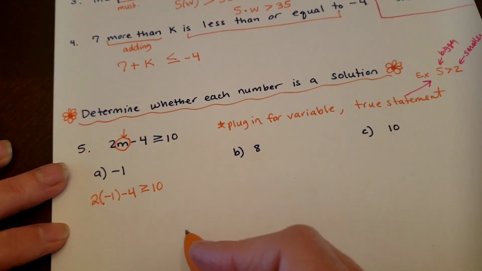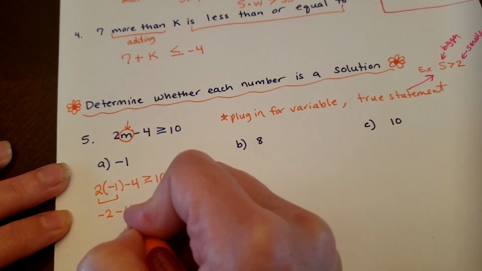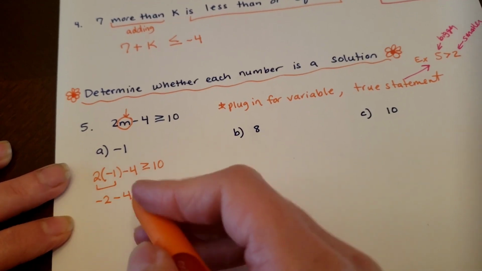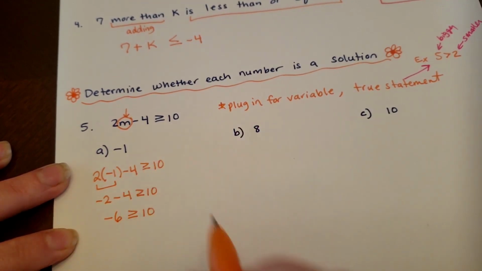Now do your algebra. So 2 times -1 is -2. And again, bring down the rest of the problem. These are same signs. We add them, you get -6, greater than or equal to 10.